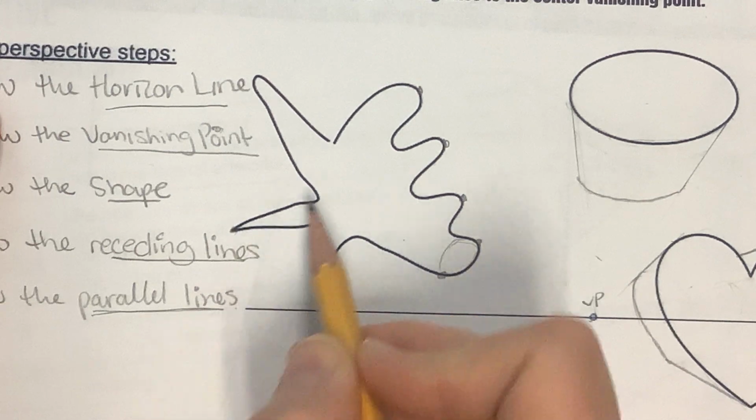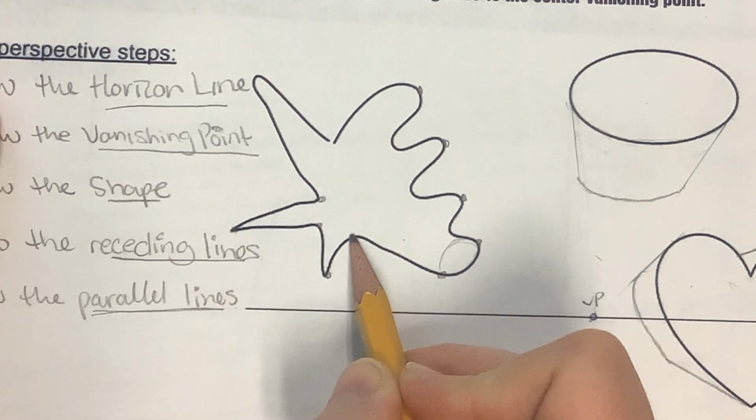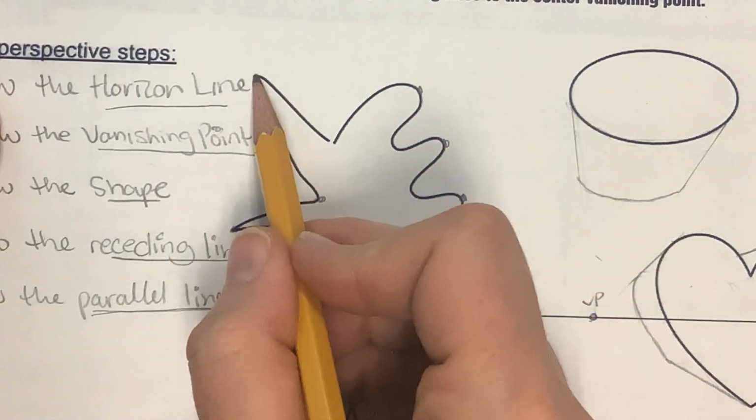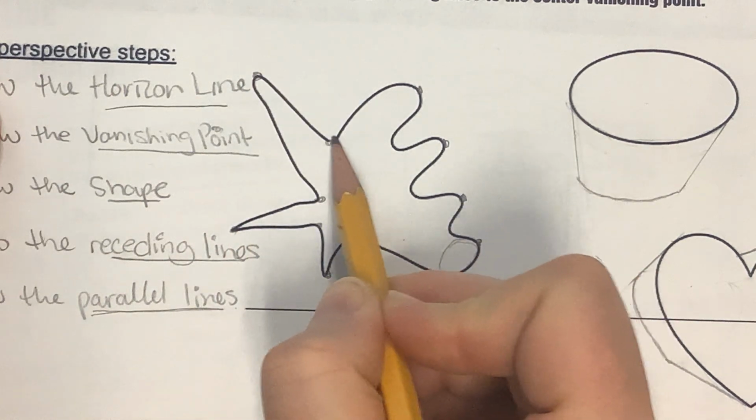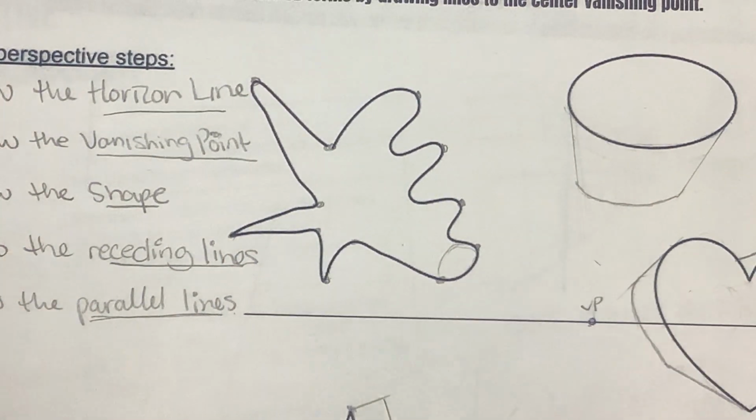We got a point back here, point here. We kind of have one here, but we'll test that one out. We got one back here and here. So I'm just mapping out all of the little sharp, rounded pieces on my project, and now I'm going to check them to see if I can draw them as receding lines, okay?